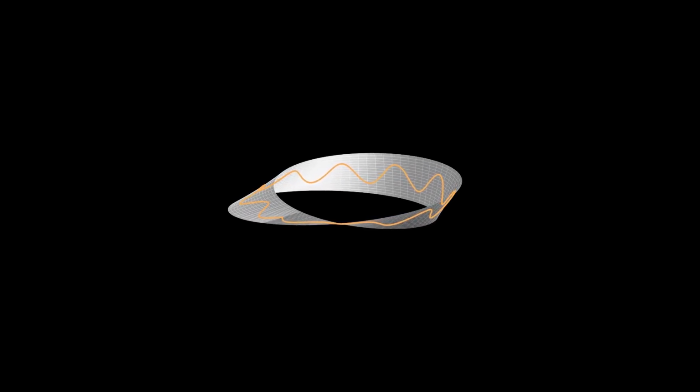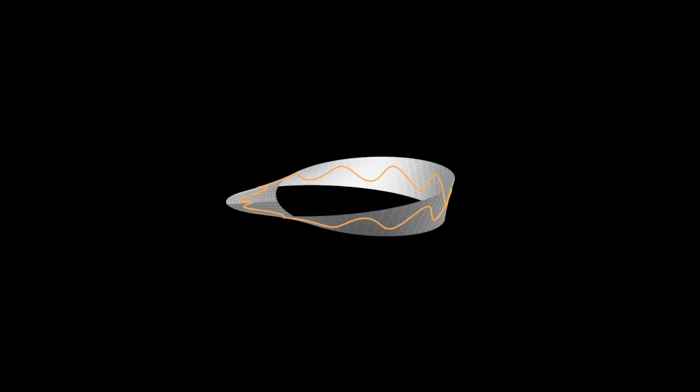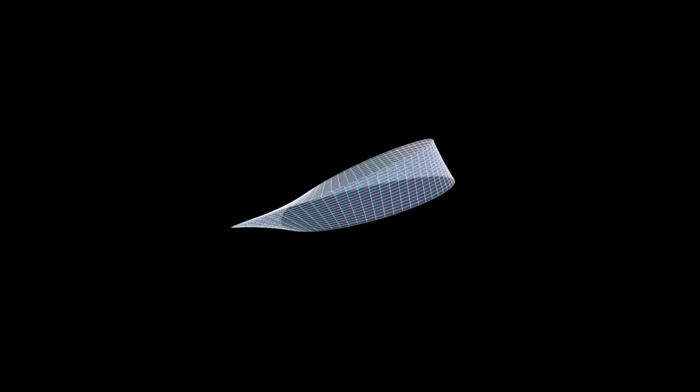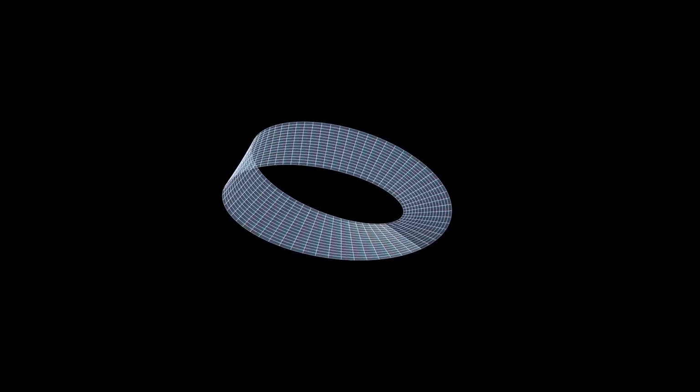In electronics, a non-inductive resistor can be made by twisting the resistive wire into a Mobius shape, cancelling out its own magnetic field. From the architecture of graphene molecules to the study of complex knots in DNA strands, the Mobius strip appears in nature and technology alike.